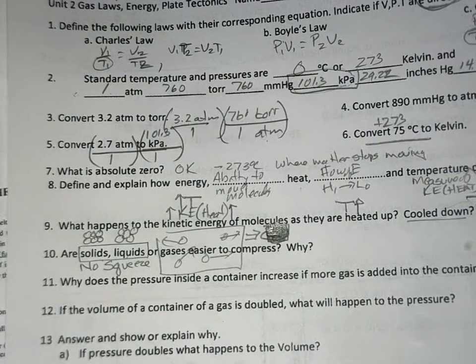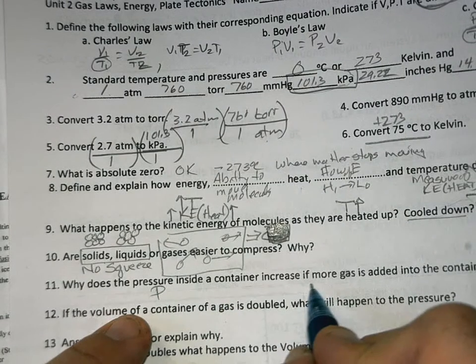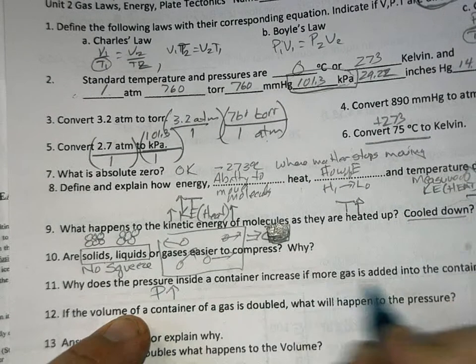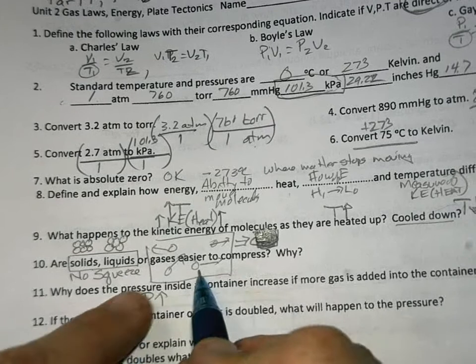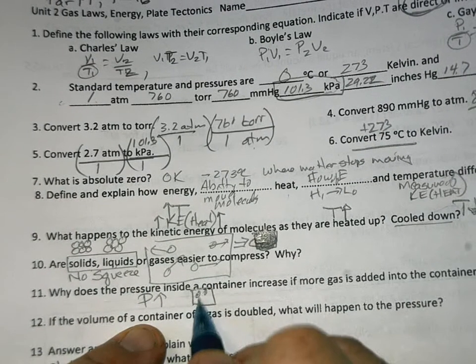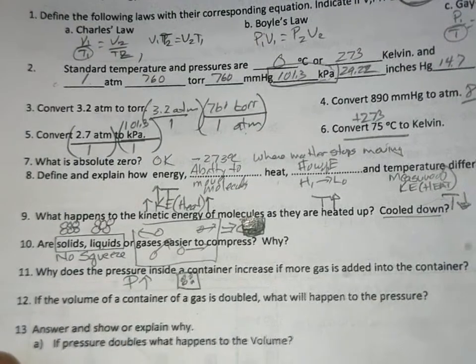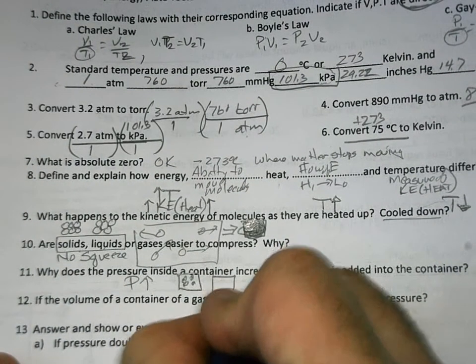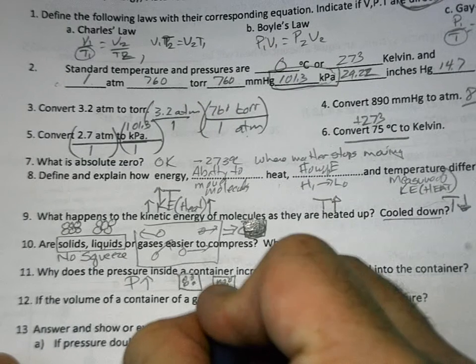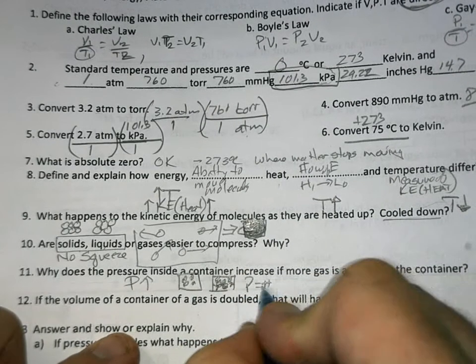Number 11. How does the pressure inside a container increase? So pressure is increasing if more gas is added. Well, it's almost like we're doing this. If we have that much gas in a container, 4 particles of gas, and if we squeeze in twice as much into there, they're going to bump into each other, and pressure equals number of collisions.